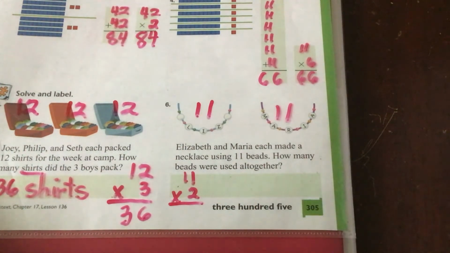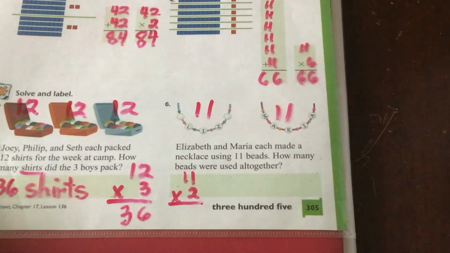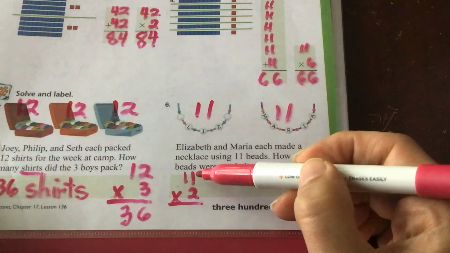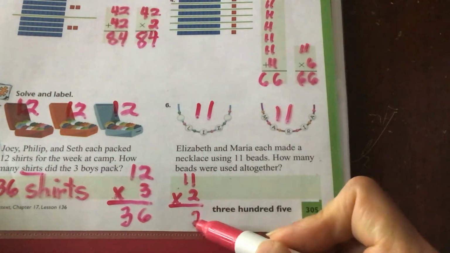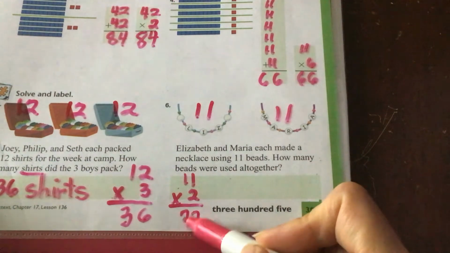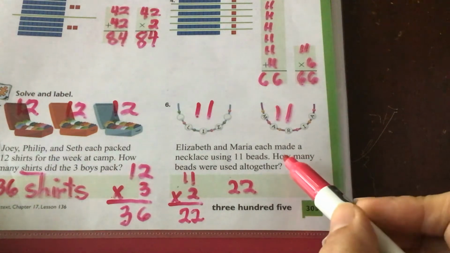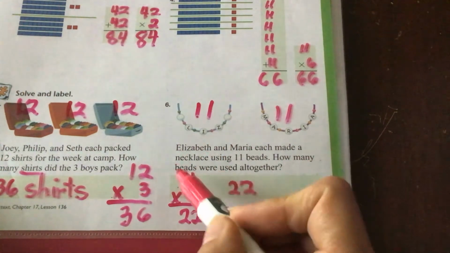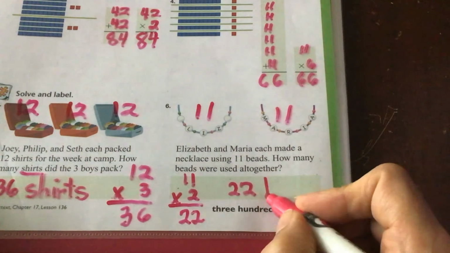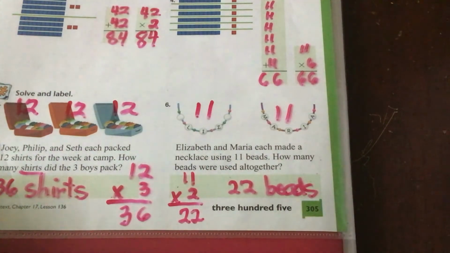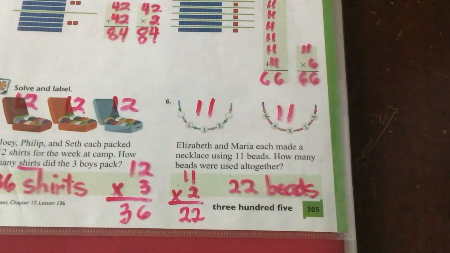There's my multiplication fact. And a lot of you know your 11 times fact, so you don't have to do it, but let's still walk through the steps. Start in the ones place. 1 times 2 is 2, and 1 times 2 is 2. So my answer is 22, and now I need to find my word label. So I go back to the question, how many beads? So I write beads right there. That's my label. So I hope this helped. It breaks it down into small steps. It's not as scary as it sounds or looks when you first do it.